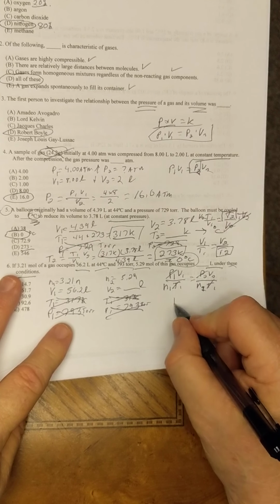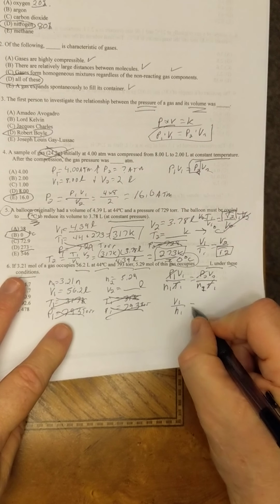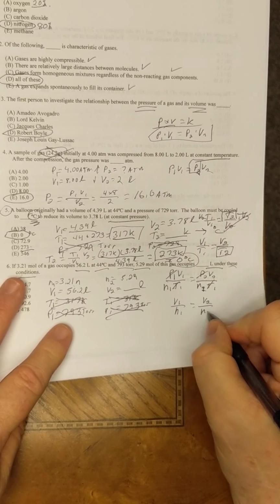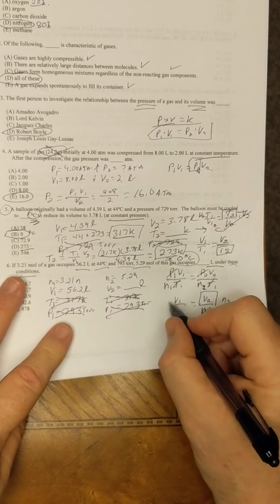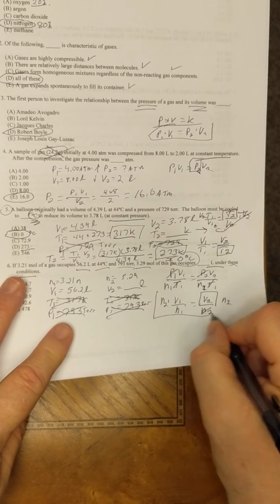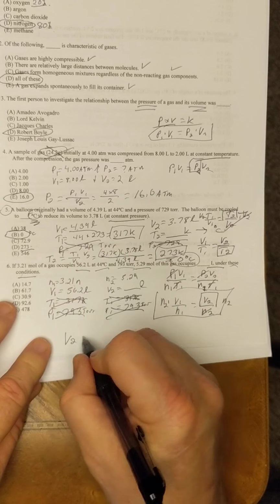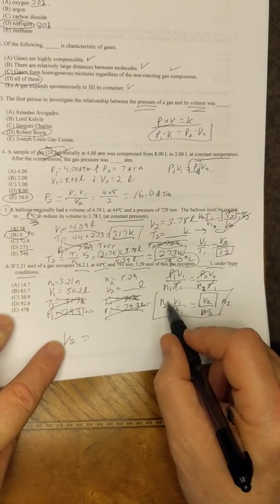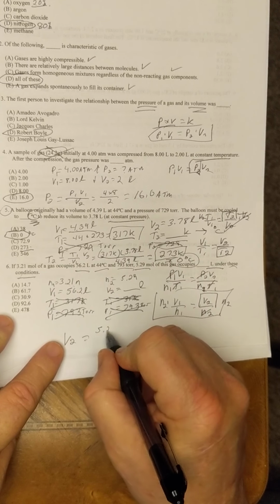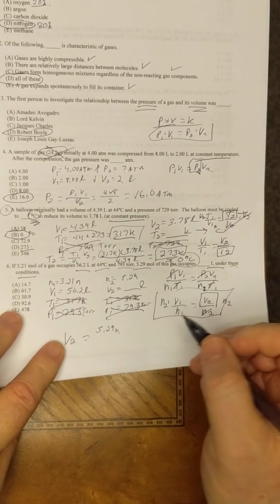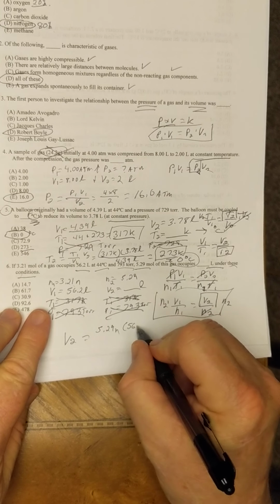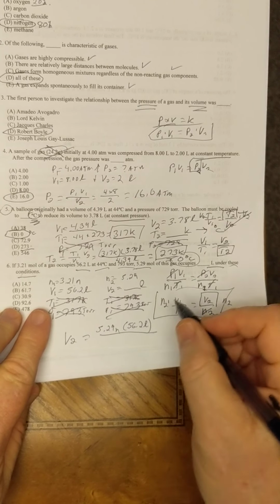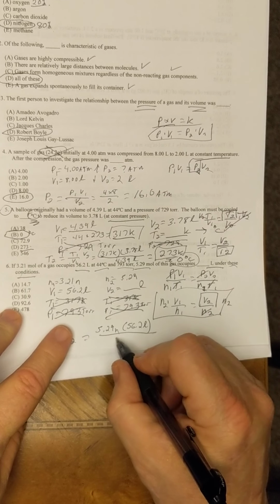So my equation is V1 over N1 equals V2 over N2. Solving for V2, I'm multiplying both sides by N2, and there's my equation. So V2 would equal N2, 5.29 moles, times V1, 56.2 liters, divided by N1, 3.21.